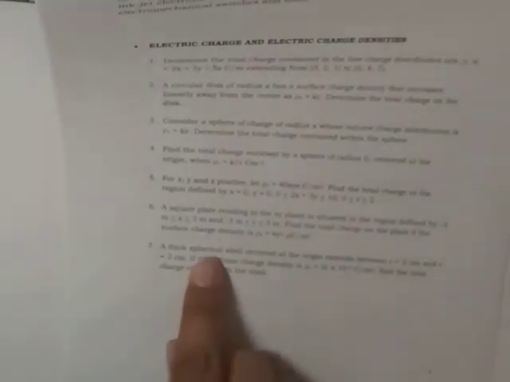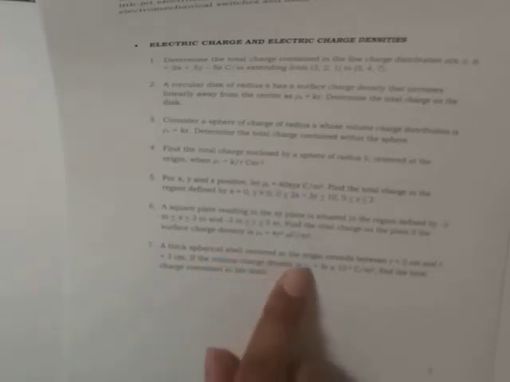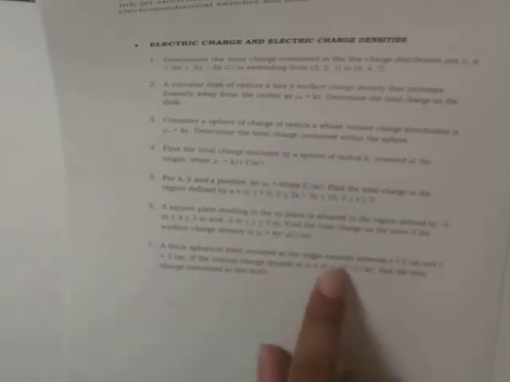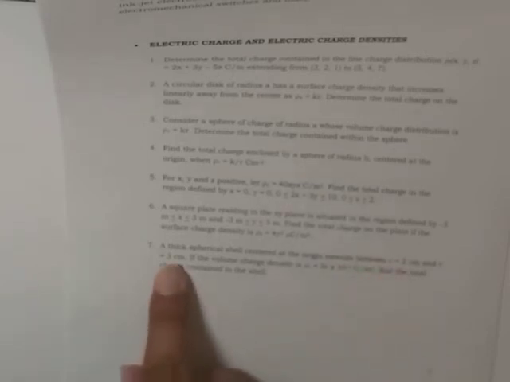A thick spherical shell. The word spherical here is the hint for me to utilize the third coordinate system, which is the spherical coordinate system, centered at the origin, extending between r equal to 2 centimeter and r equal to 3 centimeter. We can see there's a unit given there, so we have to be particular now.